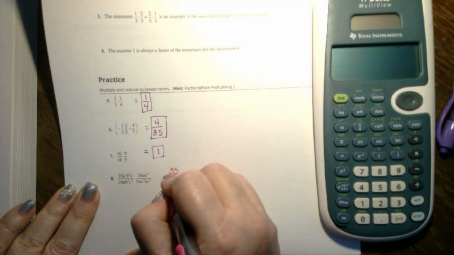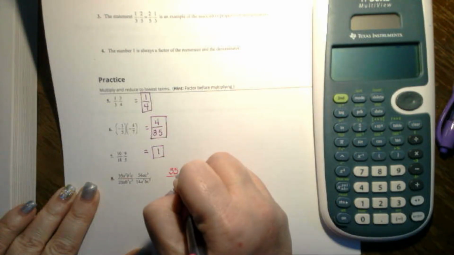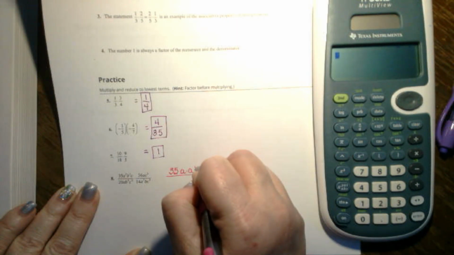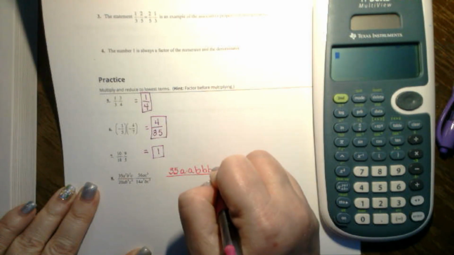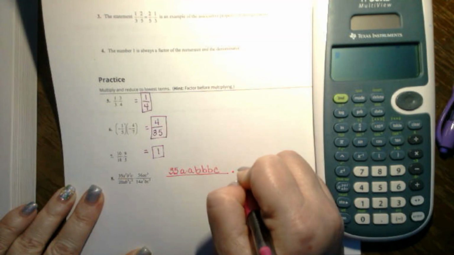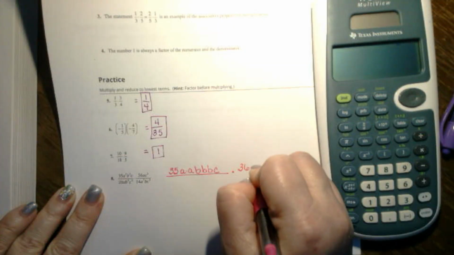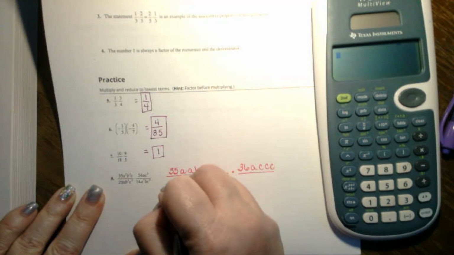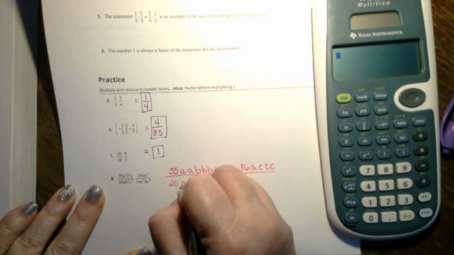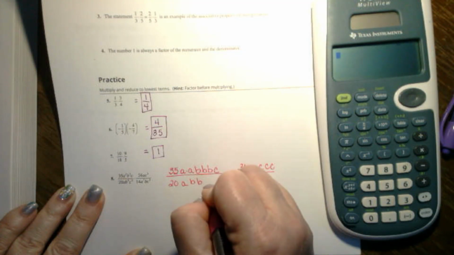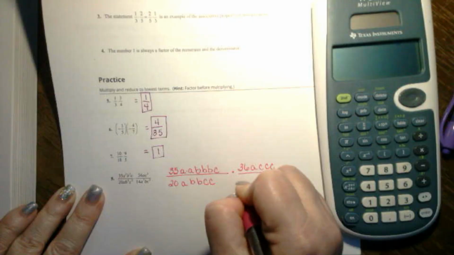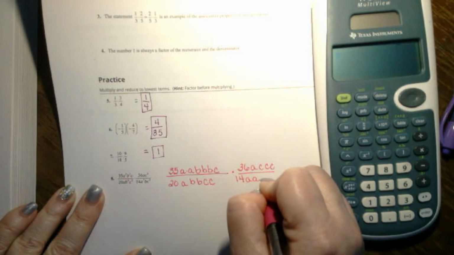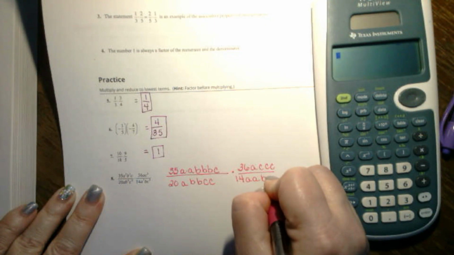So the 35, I'm going to leave alone. But the a squared is like a times a. Then b times b times b times c. And then the 36, a, c, c, and c over 20, a, b times b, and then c times c, and then 14, a times a, and then b, and then c times c.